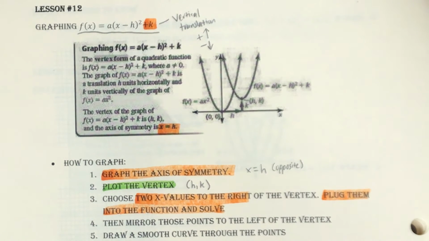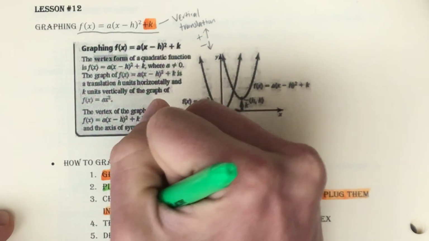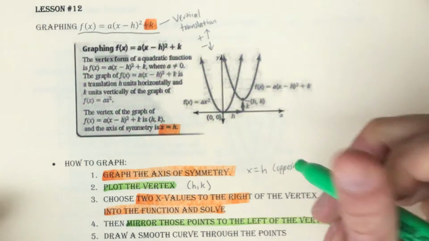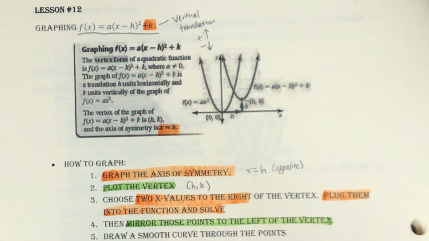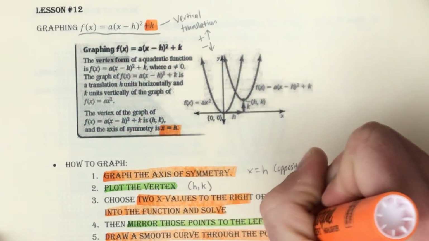After that, we're just going to mirror those points to the left of the vertex. So we're going to plot them on the graph, and then mirror them across to the other side of the vertex. That'll be kind of our last step. And then our last part here is we're going to draw a smooth curve through the points.